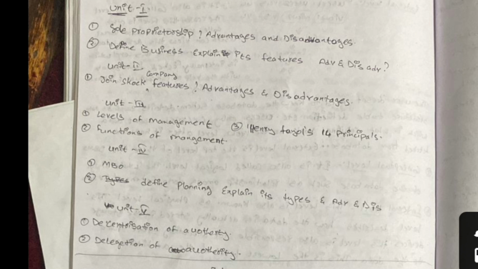And the second question is define planning, explain types of planning and advantages and disadvantages of planning. So these 2 questions are important from unit number 4. And from the last unit, I have given 2 questions: decentralization of authority and delegation of authority. So these 2 questions are important.